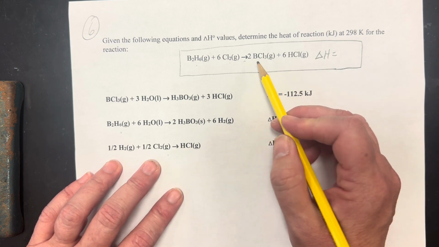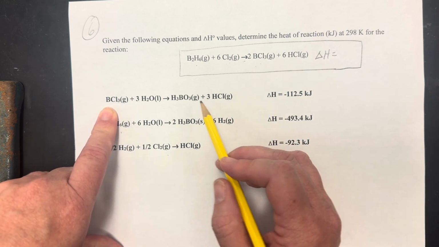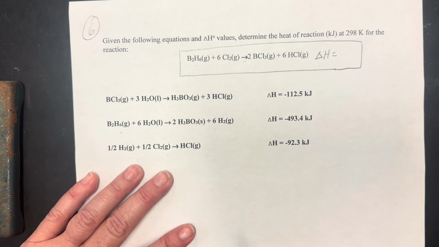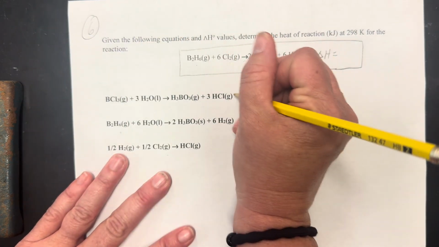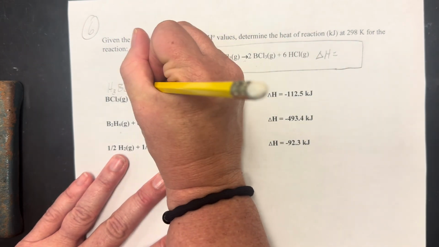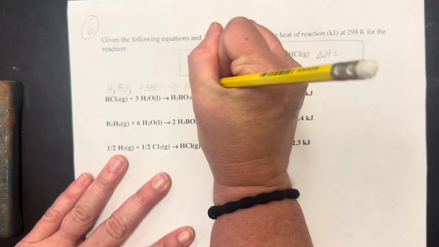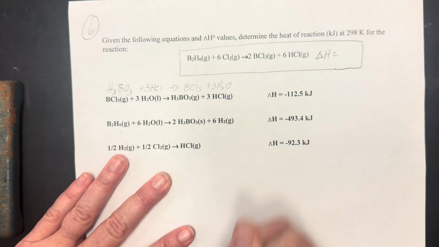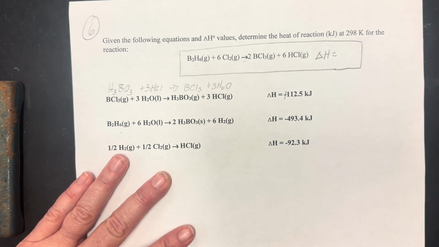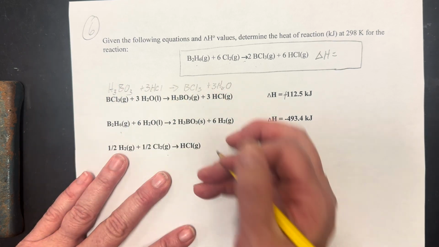BCl3 is a product, so it needs to be a product down here. If I look at my smaller equations, BCl3 is a reactant, so I'm going to have to flip it, and that's fine. I rewrite this equation flipped to the reverse: H3BO3 plus 3HCl gives me BCl3 plus 3H2O. I then change the sign on the delta H, because if the forward reaction is exothermic, then the reverse, which is what we just wrote, is endothermic.